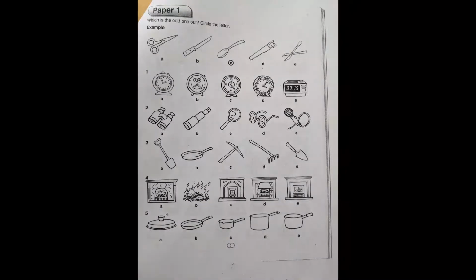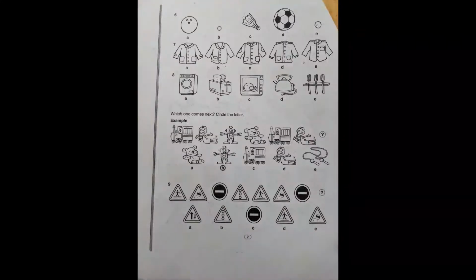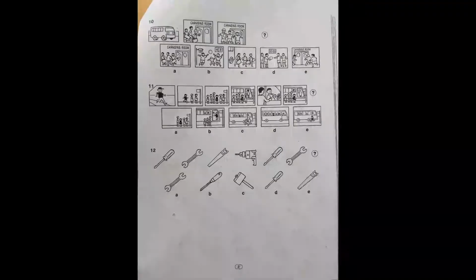Right, now you're going to do non-VR paper 1. Please pay particular attention to the examples and what the question says, unlike I did last week when I got the whole page wrong. The paper is fairly straightforward, apart from probably a couple of questions. So when you get to question 10, you're looking at sequencing. The pictures are telling a story and you have to decide which one would come next in that sequence in the story. The same for number 11.